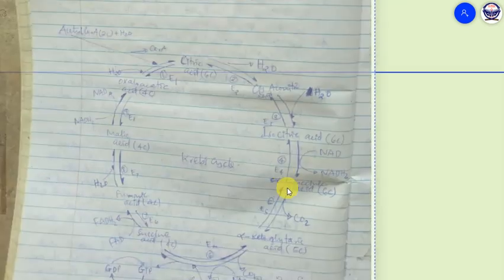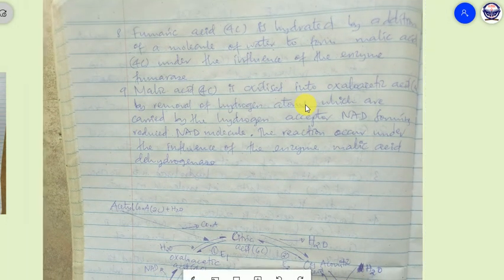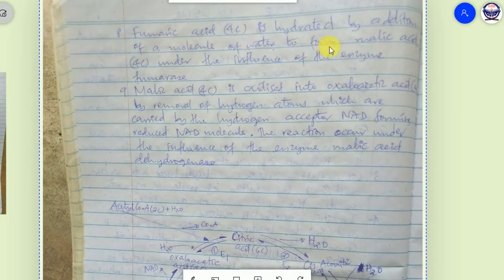So from there maana tumebakiwa na step ya 2. Ya 8 ni fumaric acid is hydrolyzed by addition of molecule of water to form malic. Fumaric tunaenda kutengeneza nini? Malic under the influence of the enzyme fumarase. Afu ya 9 ni malic acid which is 4 carbon, is oxidized into oxaloacetic acid by removal of hydrogen atom, which is carried by NAD, forming a reduced NAD molecule. Reaction occurs under the influence of the enzyme malic acid dehydrogenase, na enzyme hapa juu anakuwa ni fumarase.